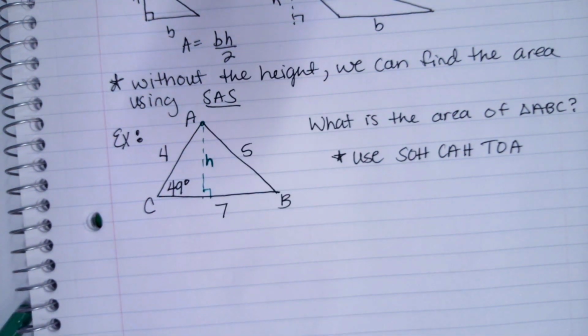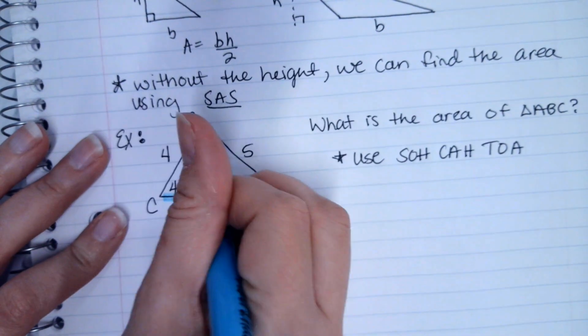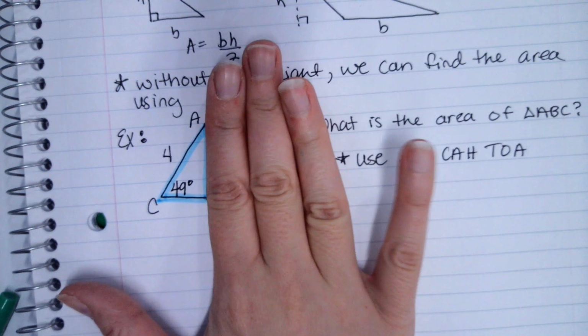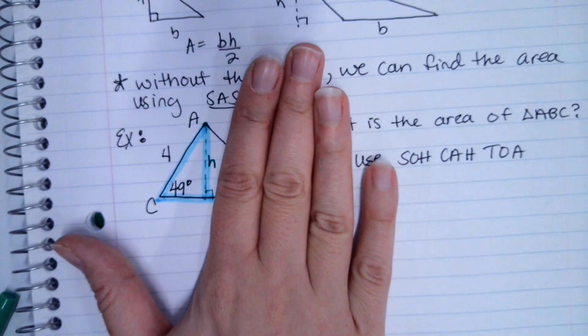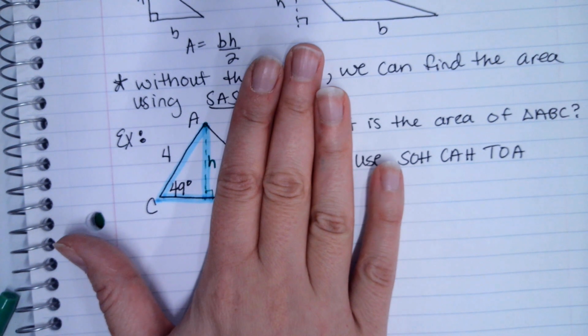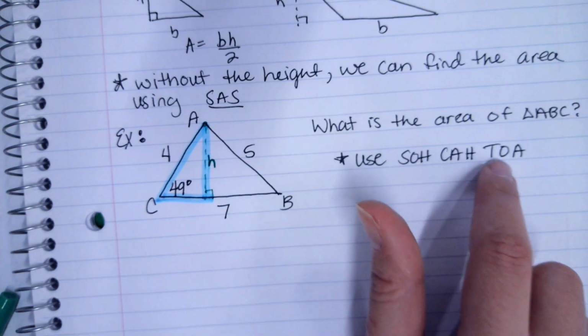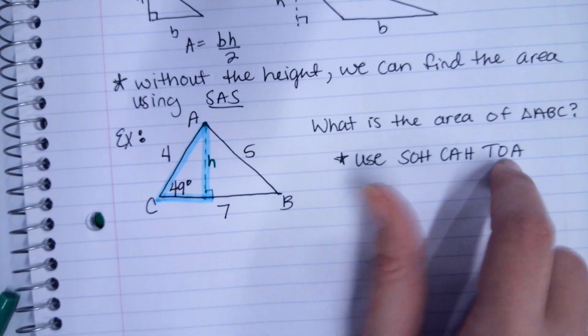In fact, I'm going to highlight it so we can point it out and focus on it. So there's my right triangle. We are going to ignore everything else. So which one of my functions am I going to use? Am I going to use sine? Do I have the opposite and hypotenuse? Am I going to use cosine? Do I have the adjacent and hypotenuse? Or am I going to use tangent? Do I have the opposite and adjacent?